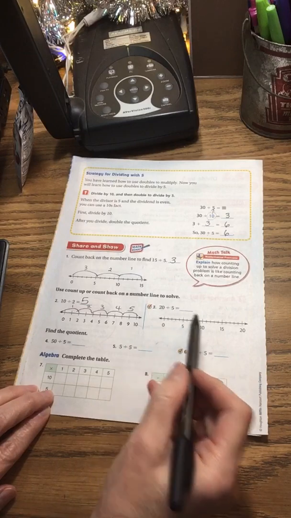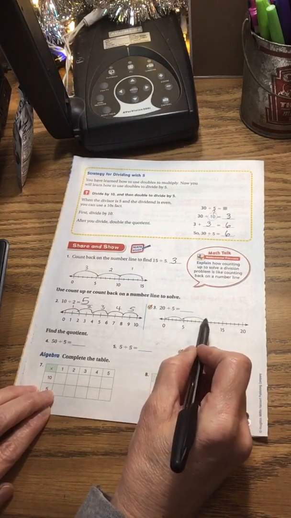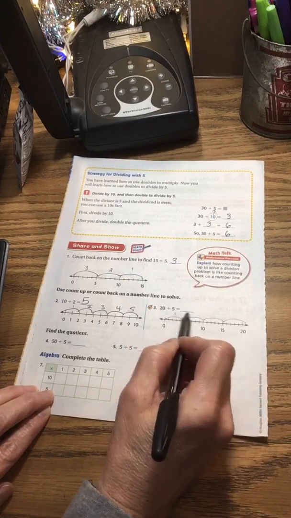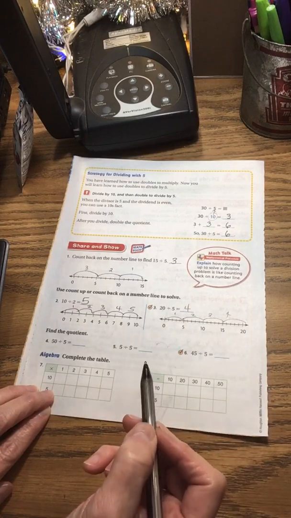So 20 divided by 5. So you can go by 5s. 5, 10, 15, 20. How many are there? 1, 2, 3, 4 equals 4. There are 4 groups of 5 in 20.